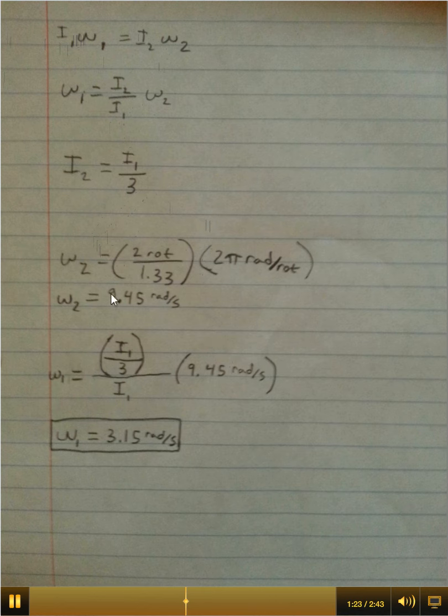So we basically just rearrange, since we already rearranged it before, and we get that the angular velocity in the tuck position is equal to 9.45 radians a second. Now all we have to do then is input into our angular velocity formula that we created up here for the straight position.